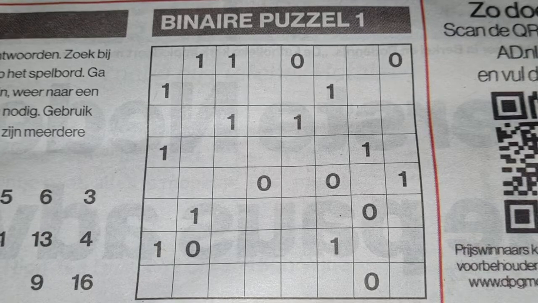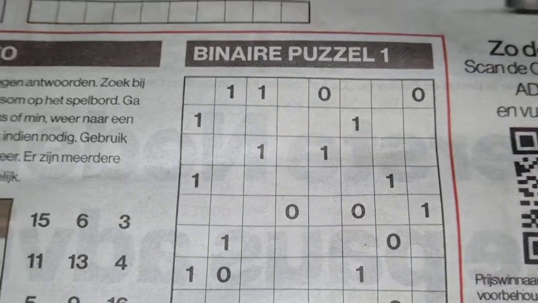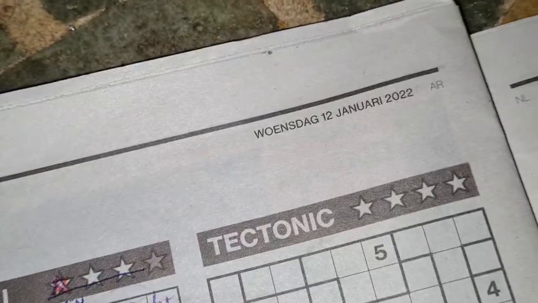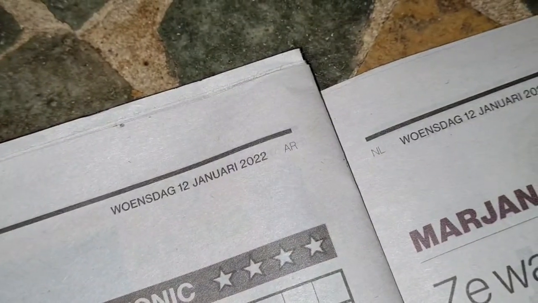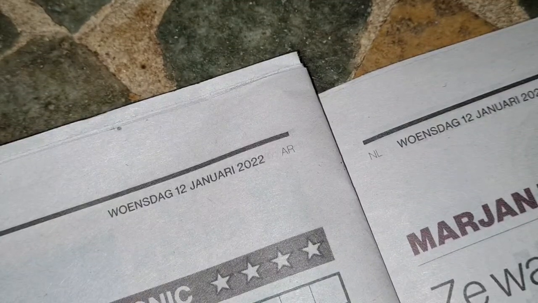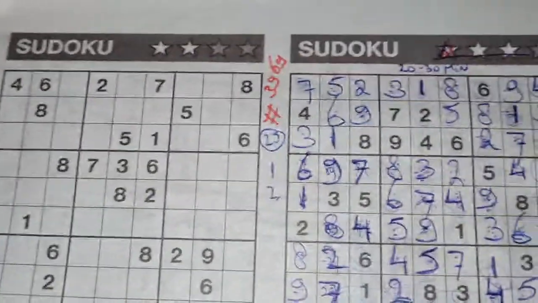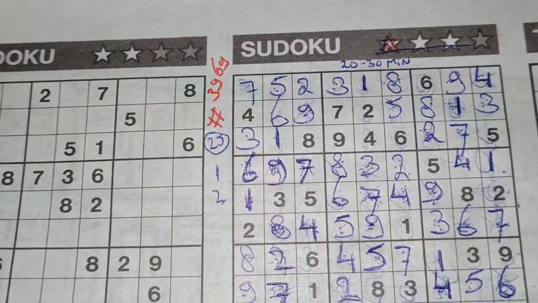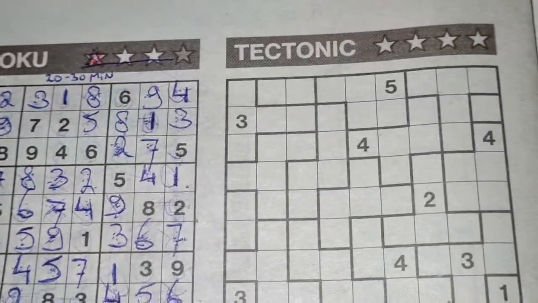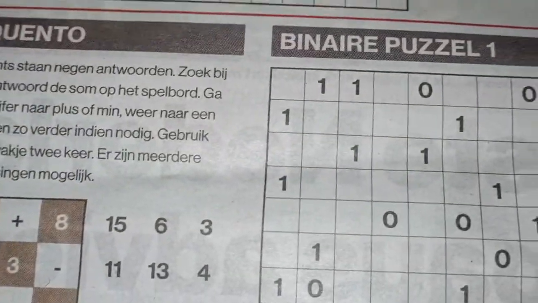Welcome back with the second puzzle, a binary puzzle in this additional of today's newspaper on Wednesday, January the 12th, 2022. We have here in this additional six extra puzzles: letter Sudoku, 2-star Sudoku, the 3-star Sudoku, the tectonic with 4 stars, and the tectonic with 1 star, and the binary puzzles.